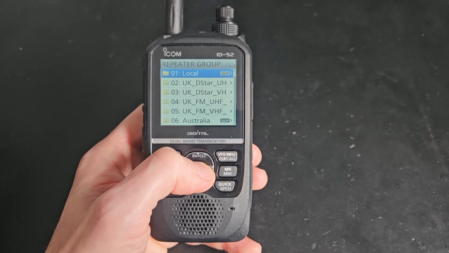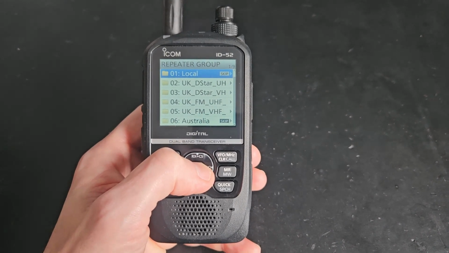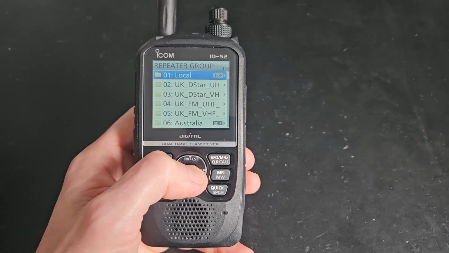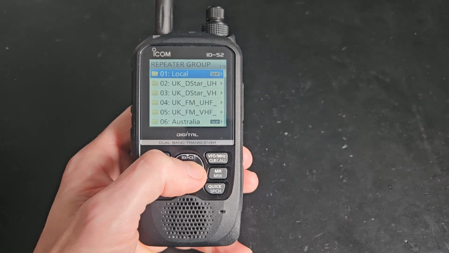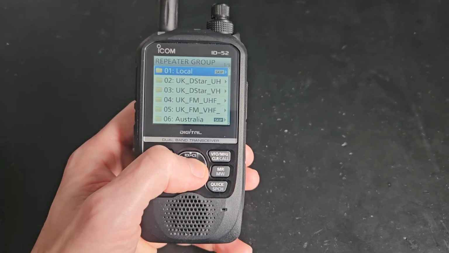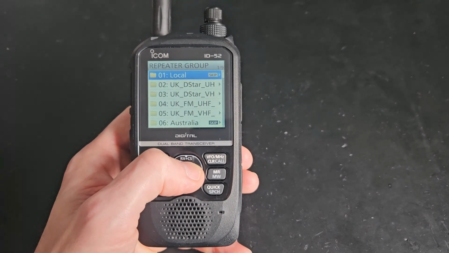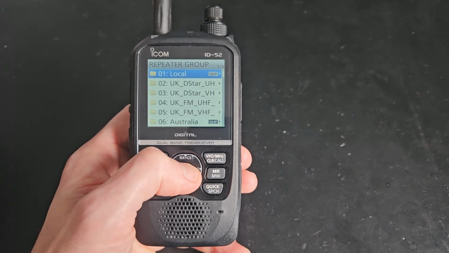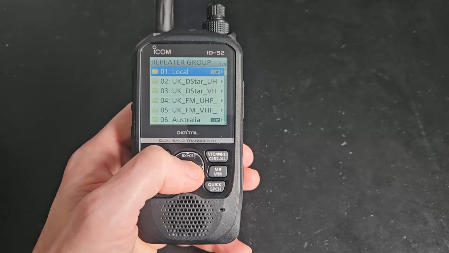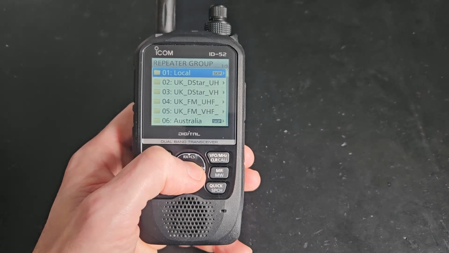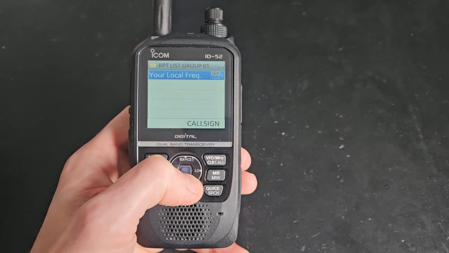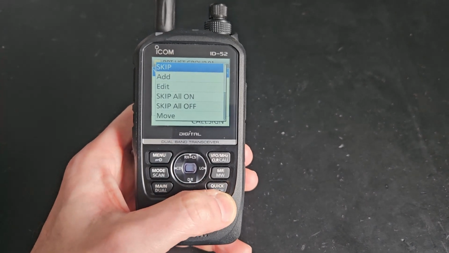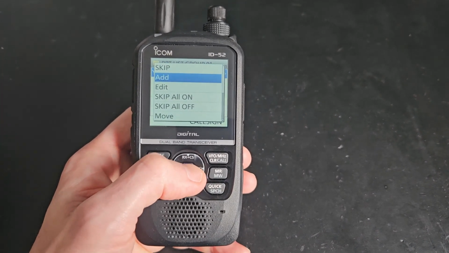And if I'm putting in a hotspot, I'll tend to put it in local. You could also put a local repeater in here. Depends if you want to be using the scanning feature. You can see I've got that one skipped at the moment. If I'm at home, I just tend to run it on the hotspot. So if we select there, and we're going to press quick and add.